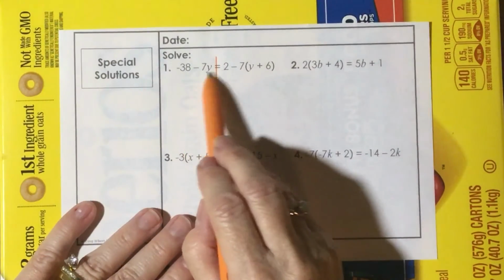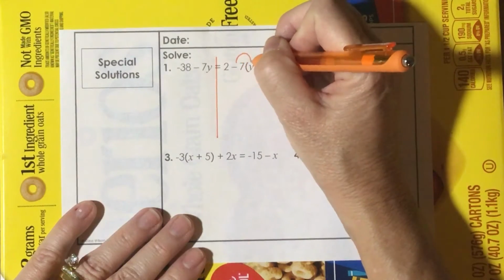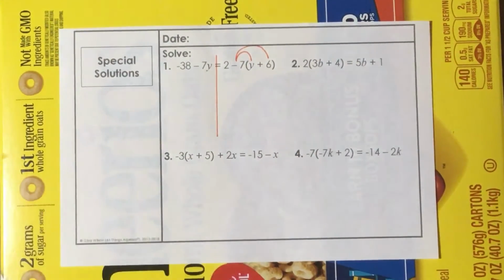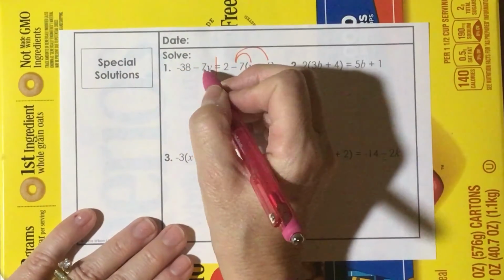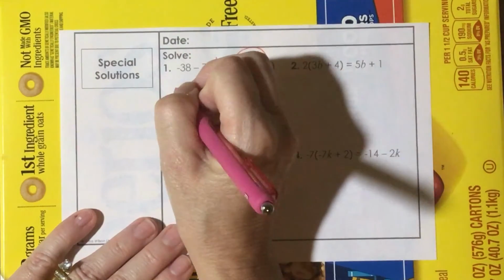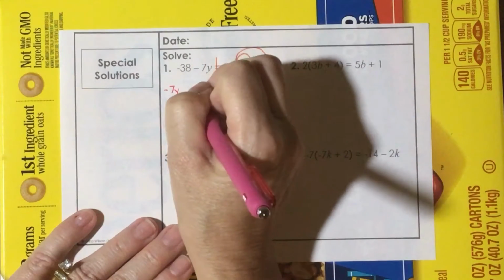This is already in simplest form. Over here, it looks like we've got the distributive property. I'm going to distribute the -7 to both of those numbers. So I'm going to rewrite this, but I'm going to write it in standard form, which means the variable would come first. So I'm just going to use what property to do this? Do you remember?